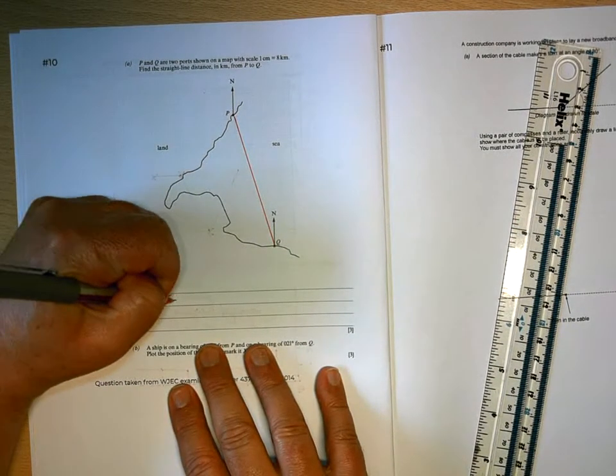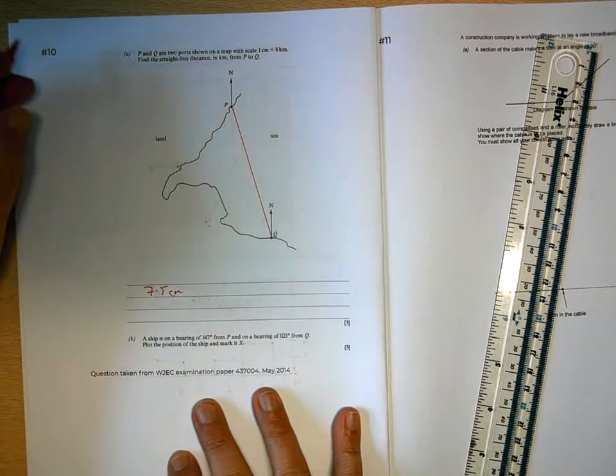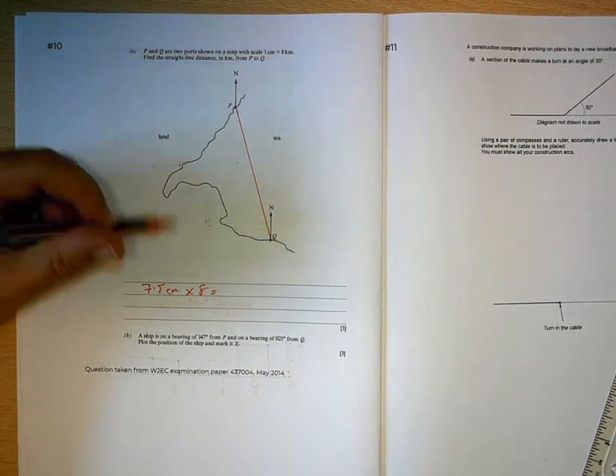So 7.5 centimetres, every centimetre is 8, so this is a bit like an exchange rate. I'm exchanging from centimetres to kilometres.